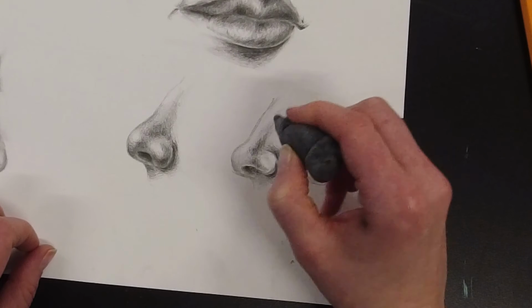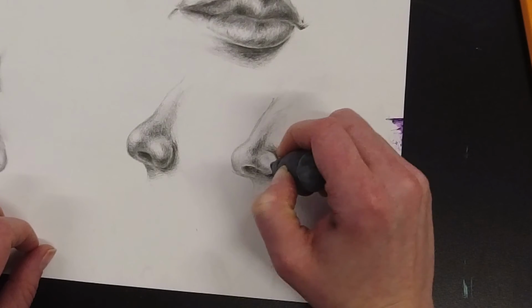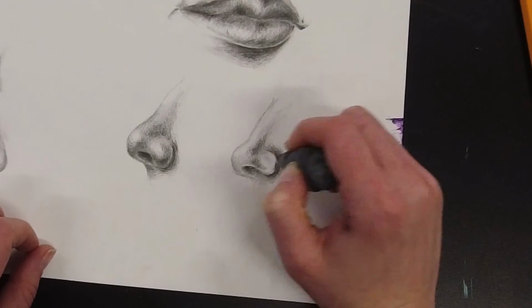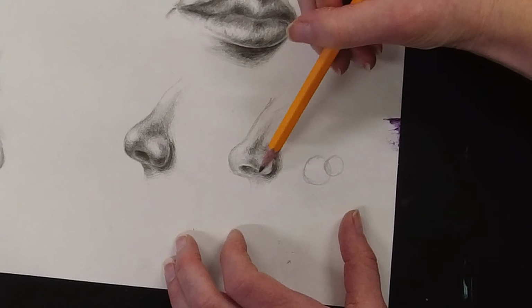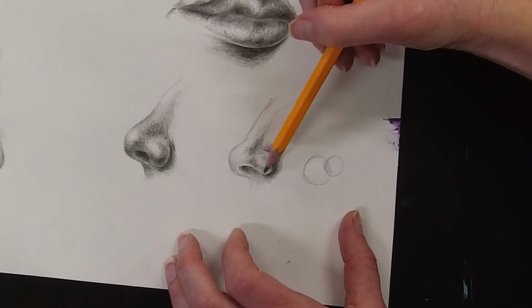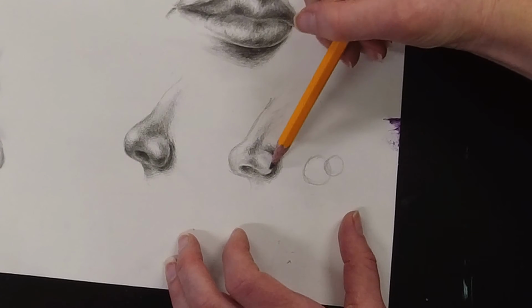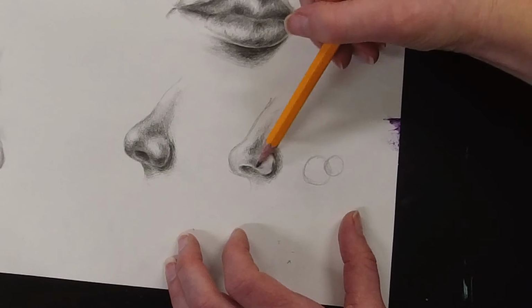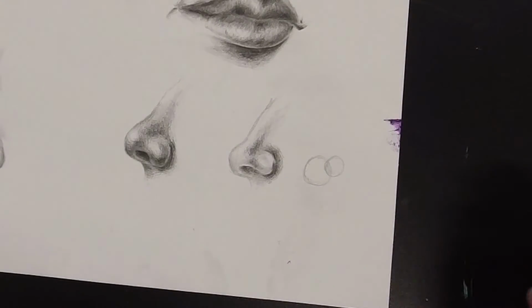On this example, the reflected light is brighter at the top than it is at the bottom. So now I'm just going to put a little more value back on the bottom portion, so that the reflected light is there, but it's not quite as bright as it is up here.